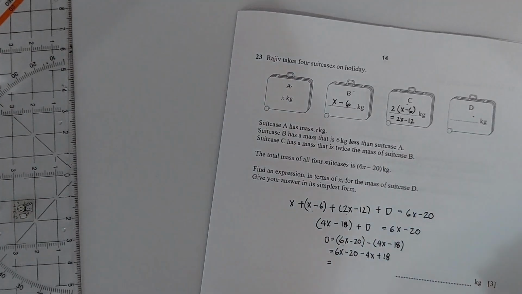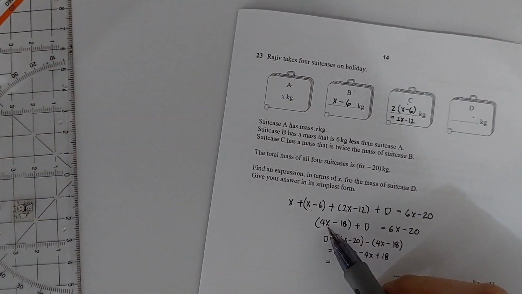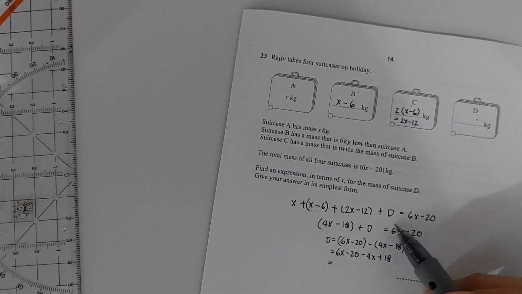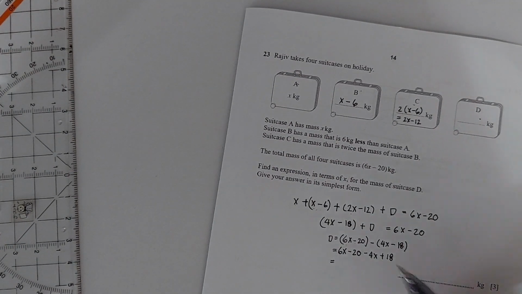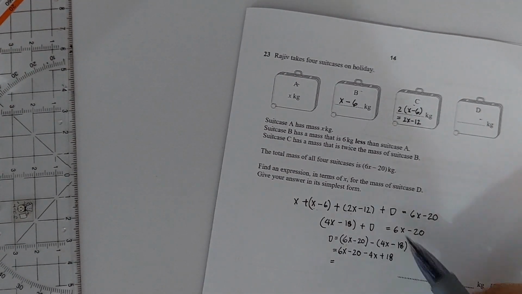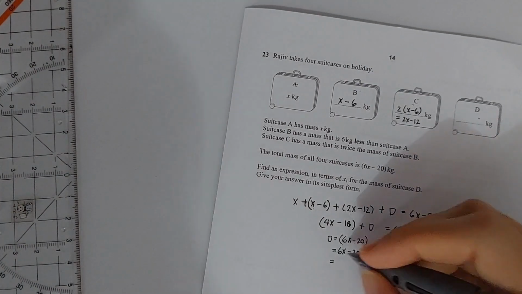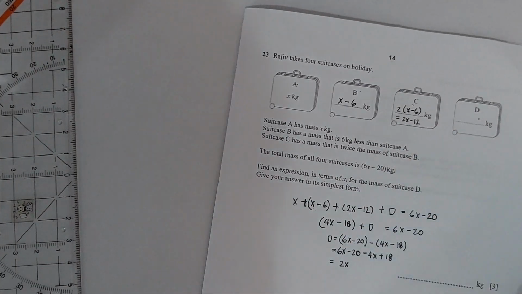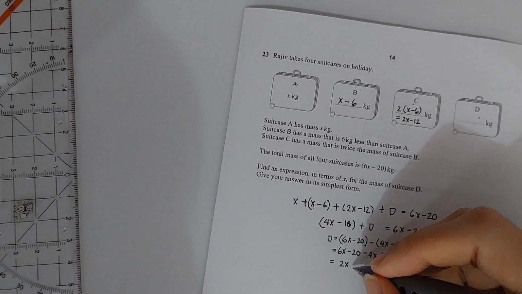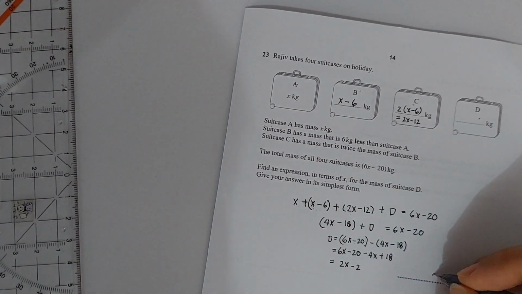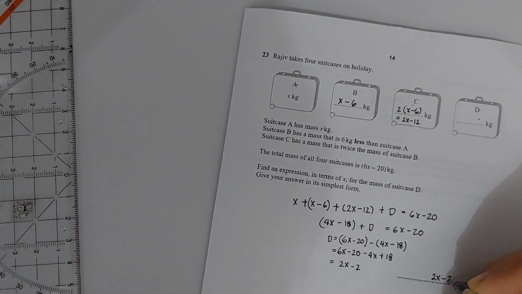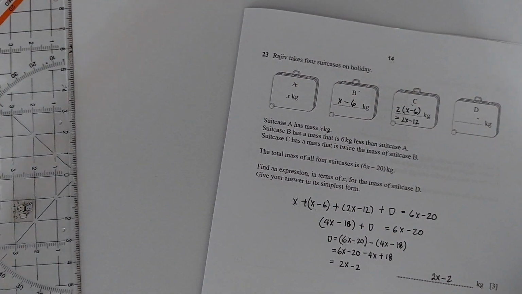That's the part that you need to be careful, because this one and this one will subtract this, right? Both of them. So the minus here becomes plus. So this one becomes 2x, correct? And then after that, minus 2. So the answer will be 2x minus 2. We can check whether this one is correct or not.